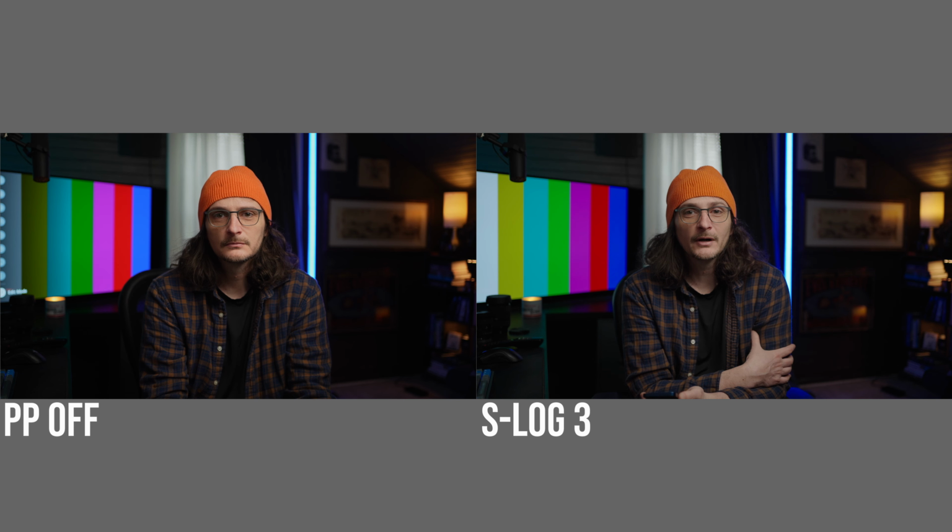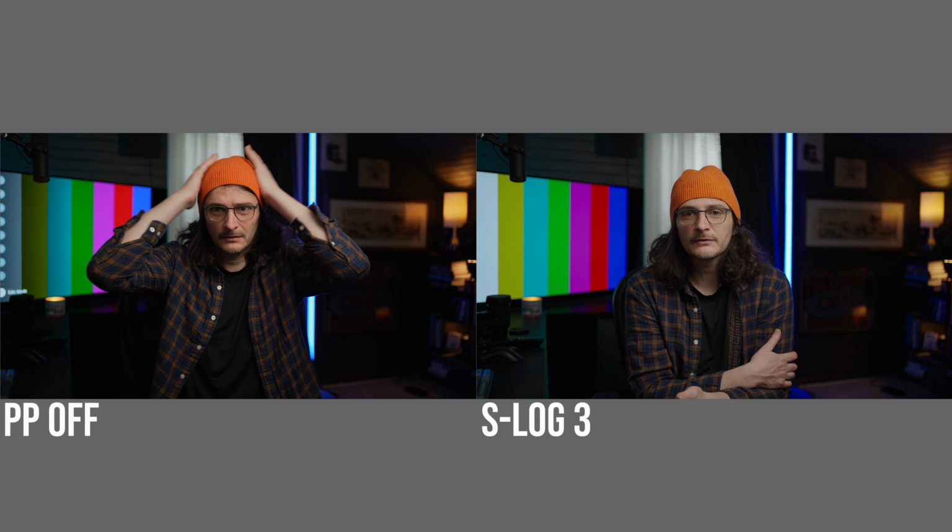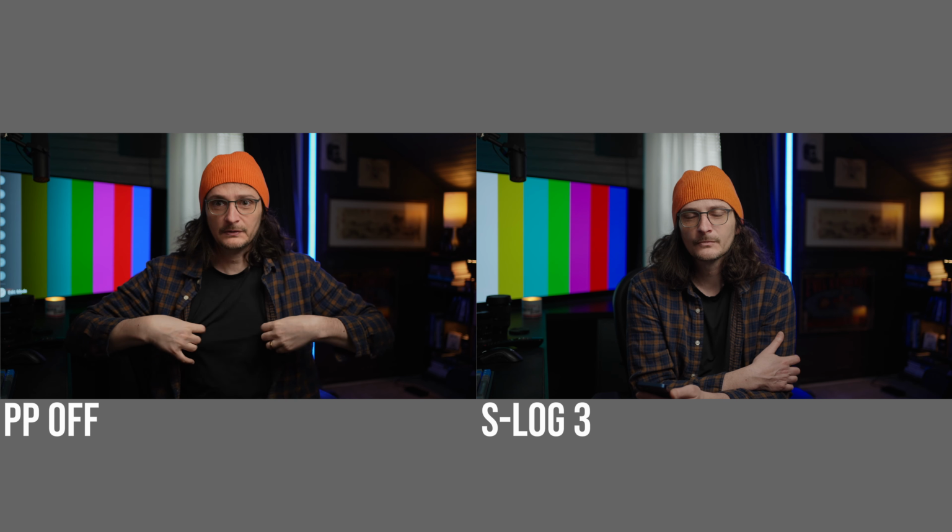Why did I say it's the best? Something about that PP off image, it seems flatter to me. It seems more like digital video looking, and I don't know how to quantify it because I showed you the scopes. There just seems to be more color separation in S-Log than PP off. And S-Cinetone, I don't know. I wasn't a big fan of S-Cinetone, but it's hard to quantify that. And that could just be my bias.